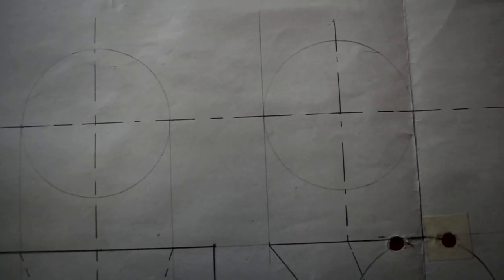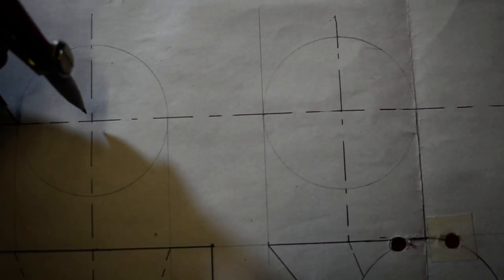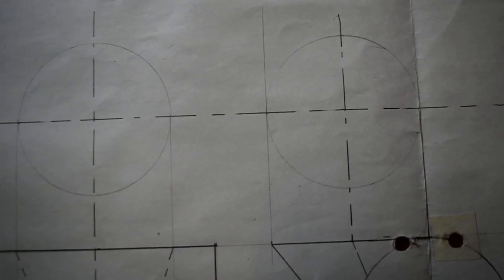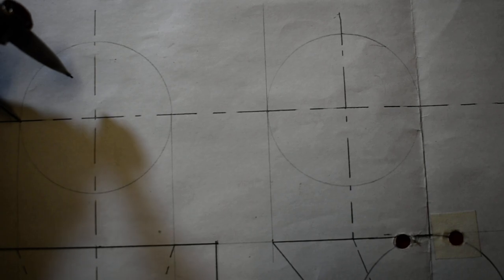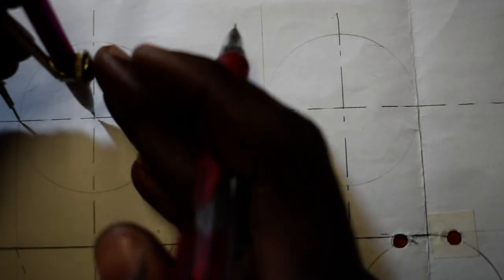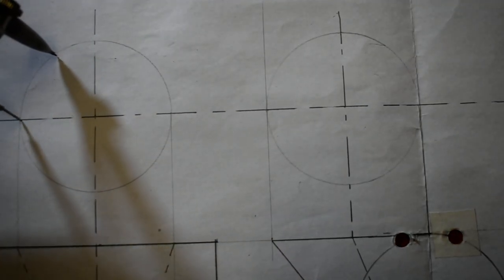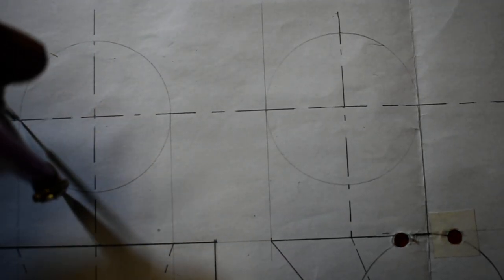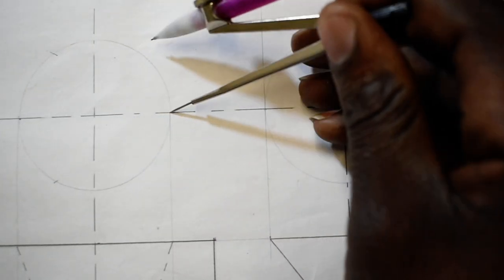I'll start with this one. I'm going to use the compass to divide the circle into 12 equal parts. So I simply place my drawing compass here, further extend it to the center. This is my center. Then I come and strike an arc here, and strike an arc here. I come to the opposite one, place it here, further extend it to the center, strike an arc here, strike another one here.